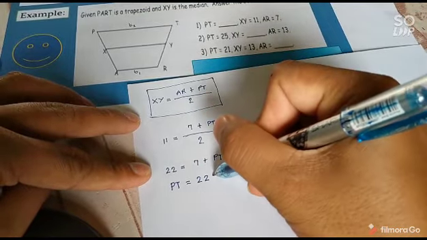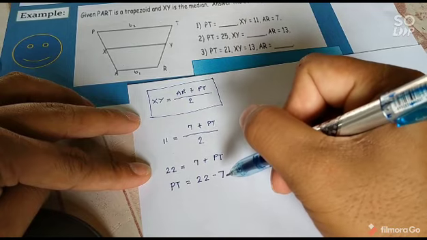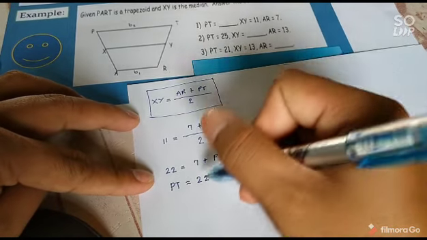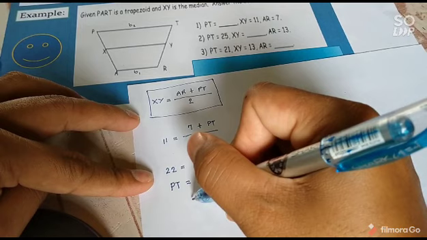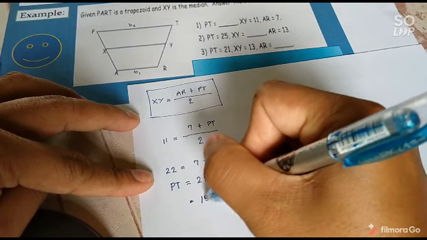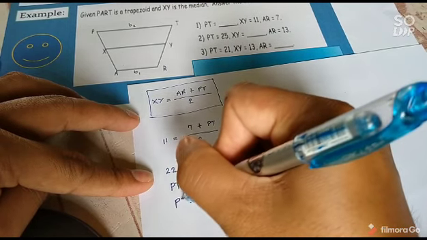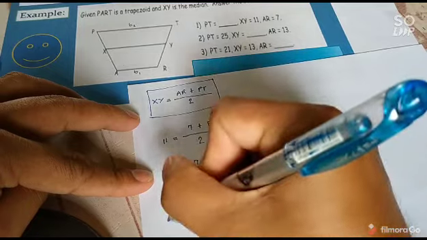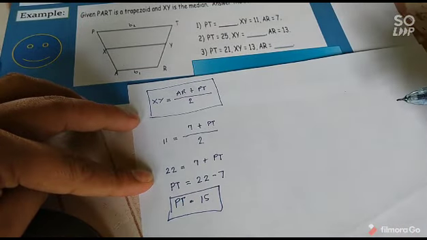minus 7. Is that clear? Now, what is 22 minus 7? That will give you 15. So meaning to say, segment PT is equivalent to 15 units.